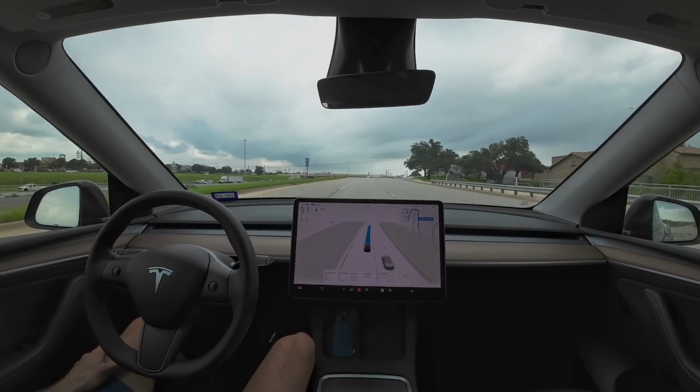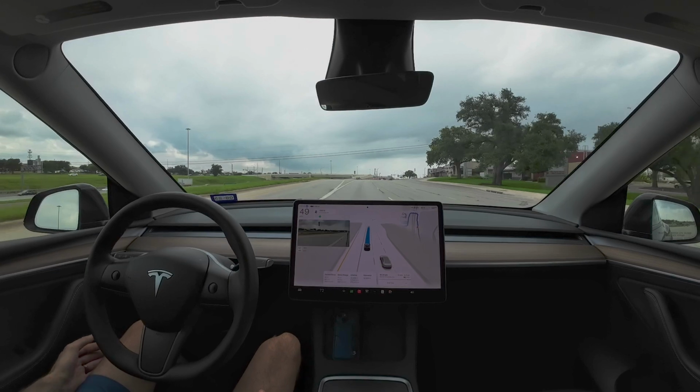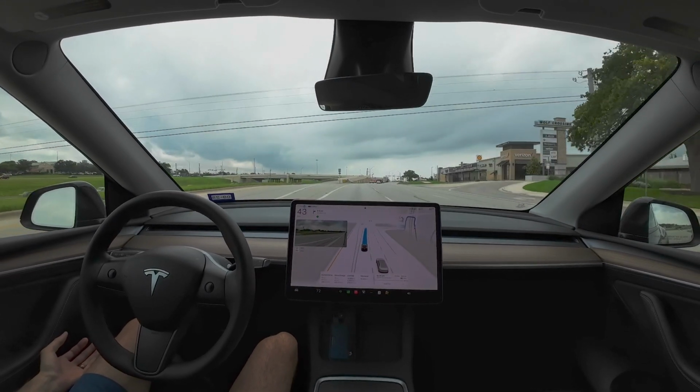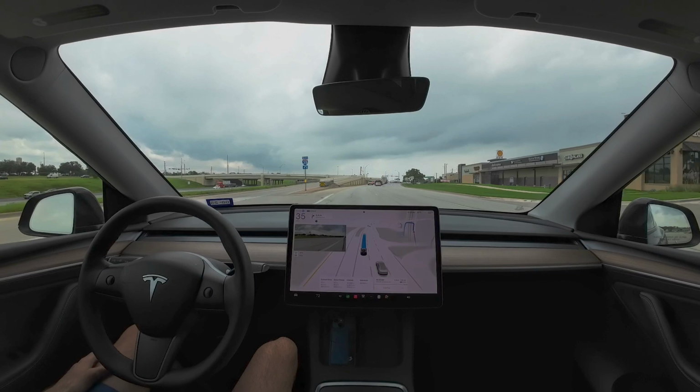Now we're doing the U-turn lane. Oh, okay, and it's just going to completely miss that. Well, that wasn't good.